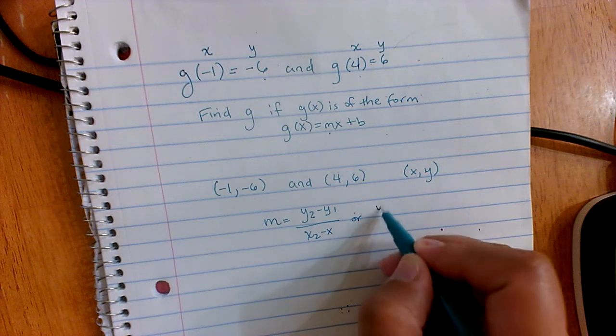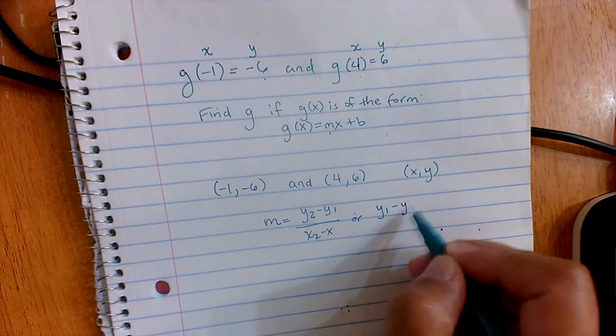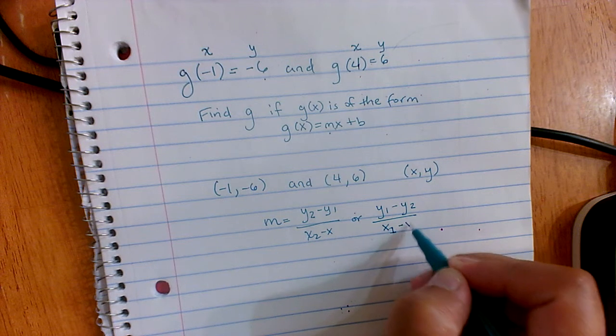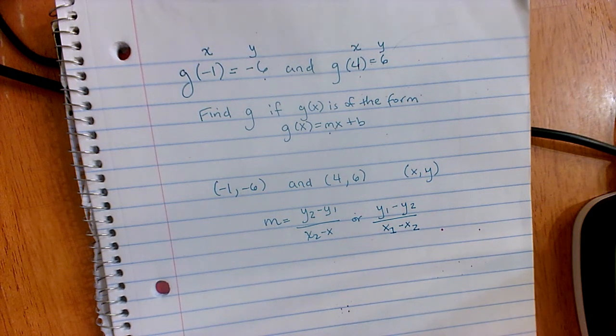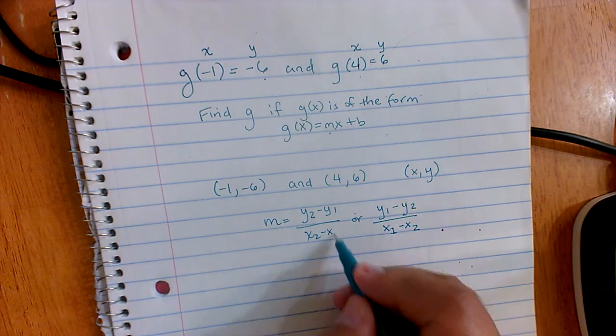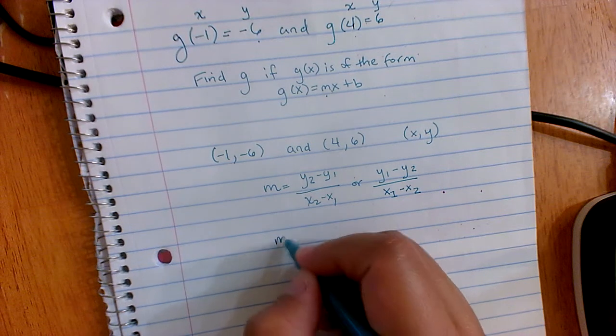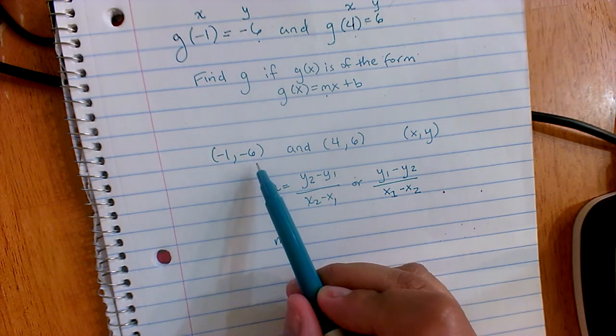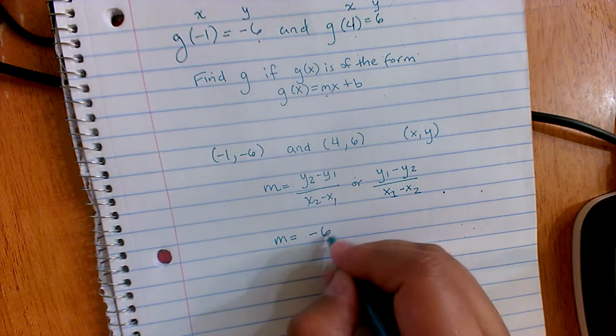You can also reverse the order of this formula, saying y1 minus y2 over x1 minus x2. The formula order does not matter as long as we're consistent. And those little subscripts just mean pick from one point, pick from another point.